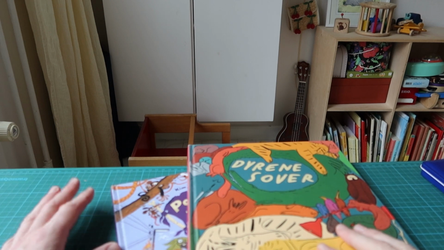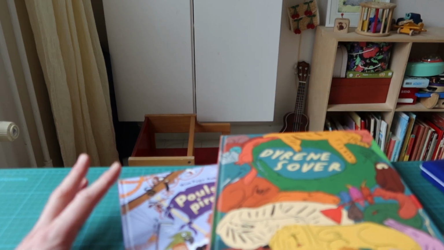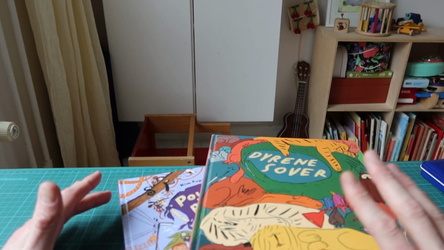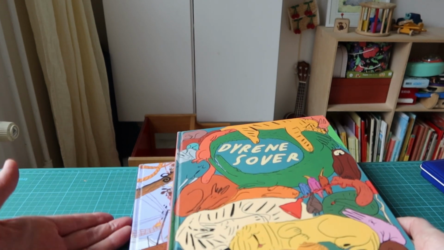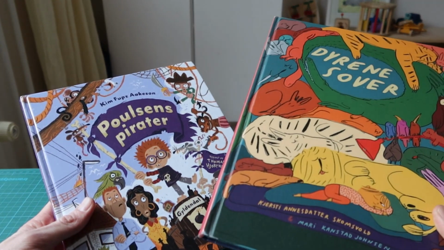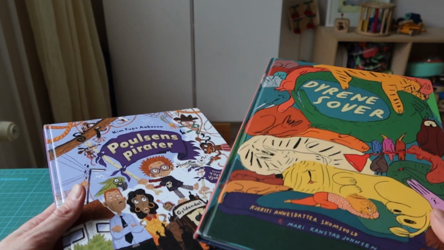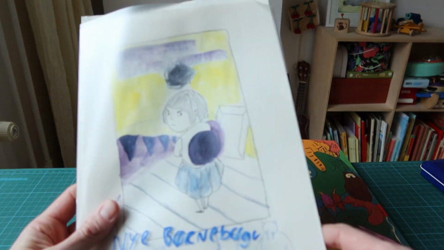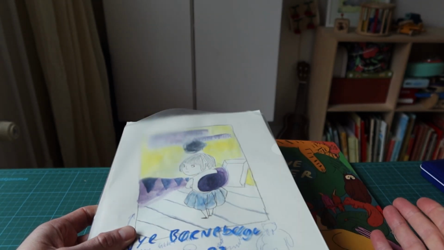Today I would like to share with you a couple of children's books. I sometimes go to the library, for instance when I'm there with my daughter, we are in the children's book section, and then I choose a couple of books that caught my eye, just to seek inspiration.